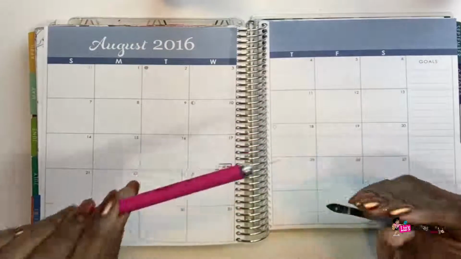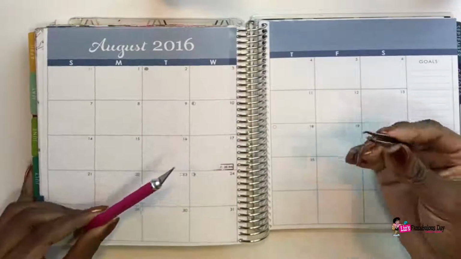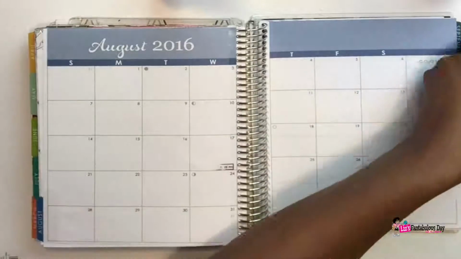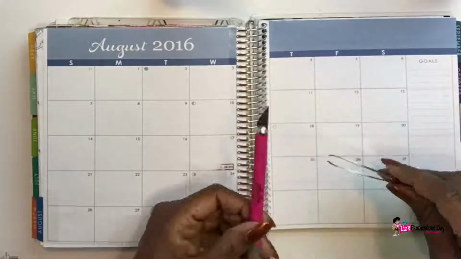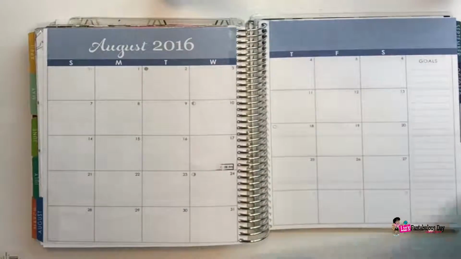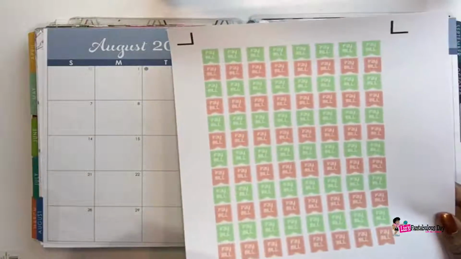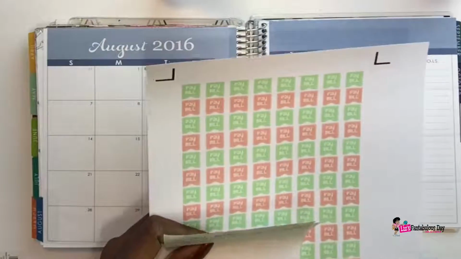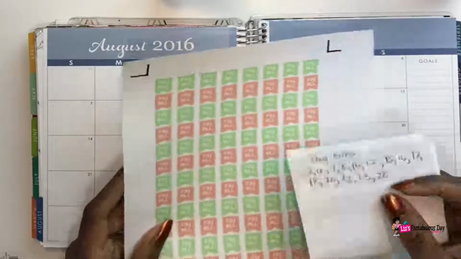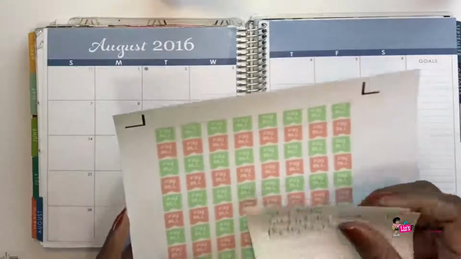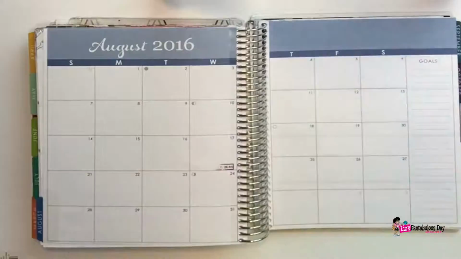And I'm going to be using my X-Acto knife, and for this layout I'm going to be using some tweezers, and you'll see exactly what I'm going to do with those. I actually got these ideas from a few other YouTubers, and they work out really well. So we've got the pay bills stickers that I printed, and yes, I printed out a lot, and that's okay, because I'll use them in a different month. And I have the days that I need to put the pay stickers down, because I'm not going to write specifically which bills are due, for privacy purposes.